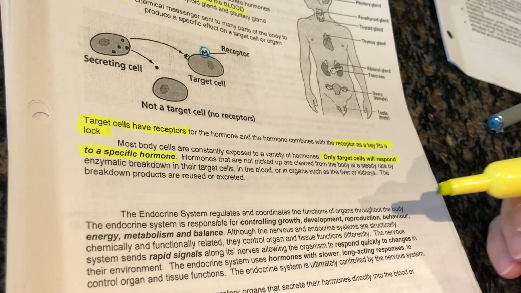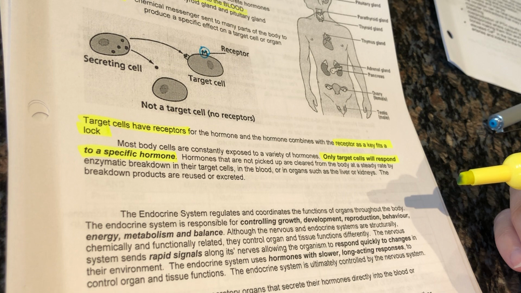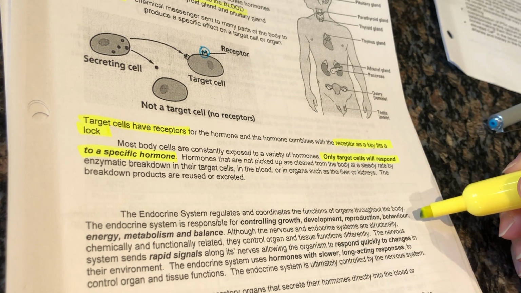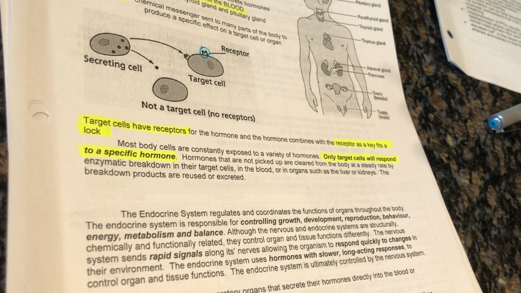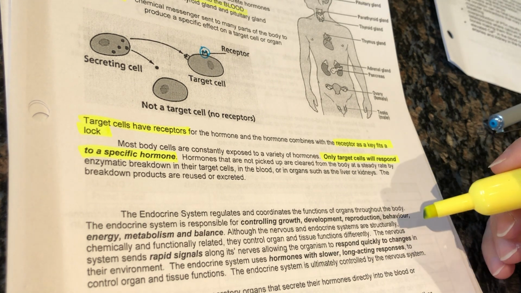So the endocrine system regulates and coordinates the functions of organs throughout the body. The endocrine system is responsible for controlling all kinds of things. You can read through that as well as I can. We're going to get through all of these, so I'm not going to highlight them because they're going to be highlighted in other places. So what do I want you to know from this paragraph?